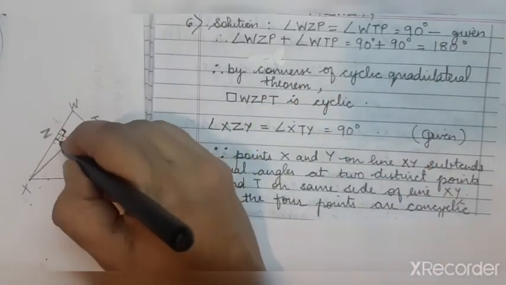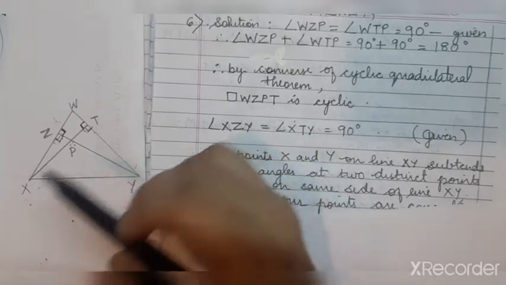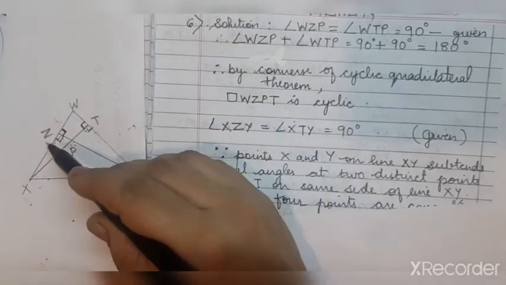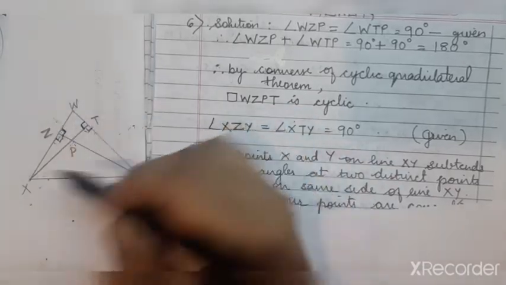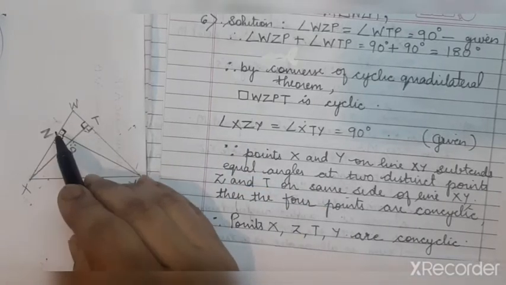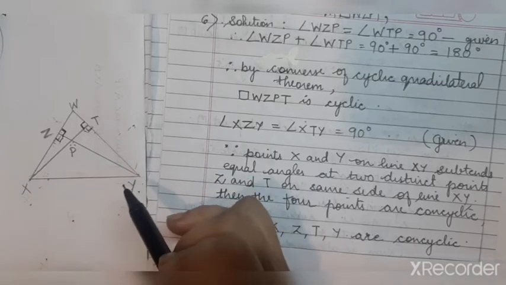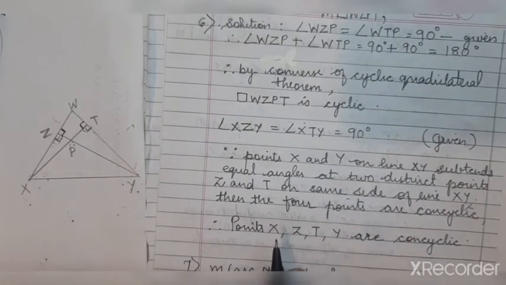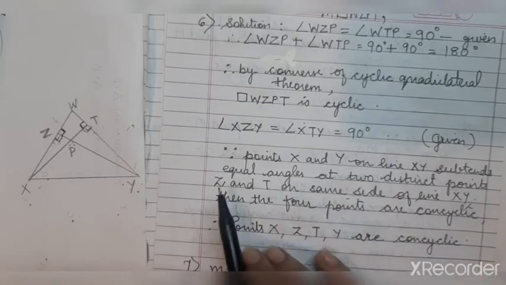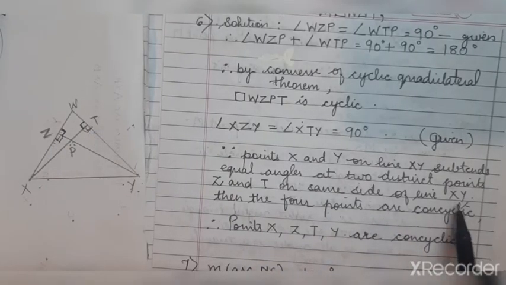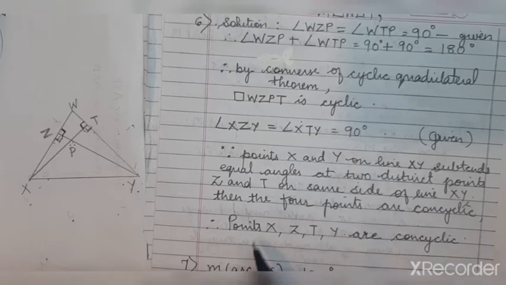So, since the condition is fulfilled, that there is a line, and that line makes two angles at two distinct points and makes an angle of 90 degrees, then all those 4 points are concyclic. So, we just have to say that angle XZY and angle XTY are 90 degrees, given. And then you will write the full statement which is on page number 70. Points X and Y on line XY subtend equal angles at two distinct points Z and T on the same side of the line XY. Then the 4 points are concyclic. Therefore, points X, Z, T and Y are concyclic.